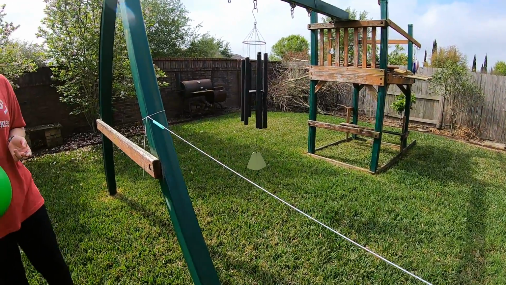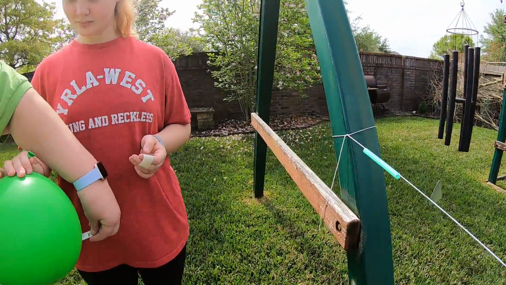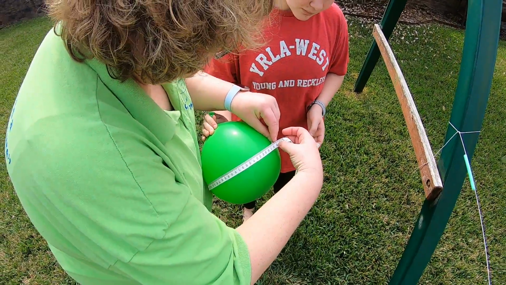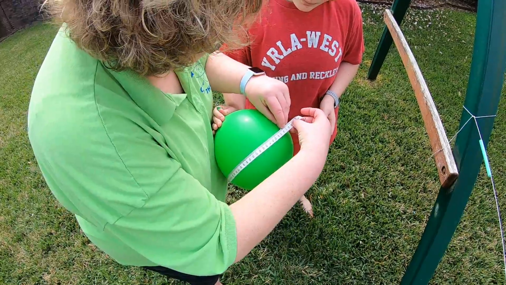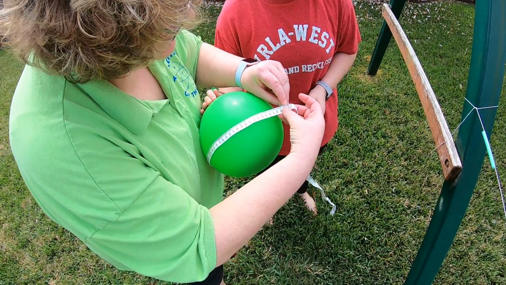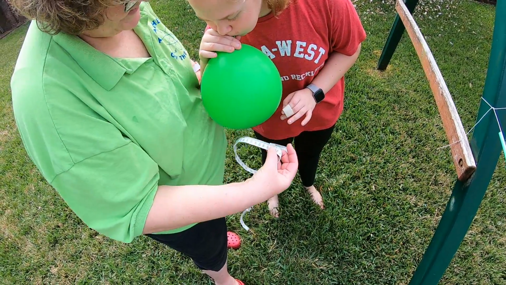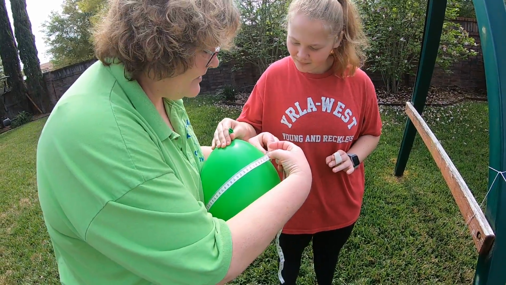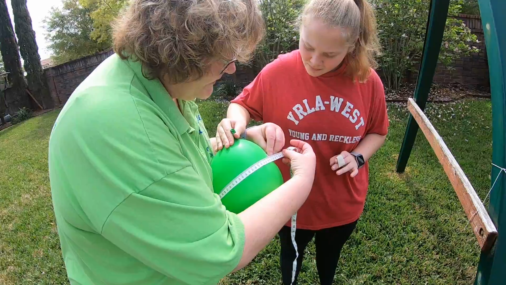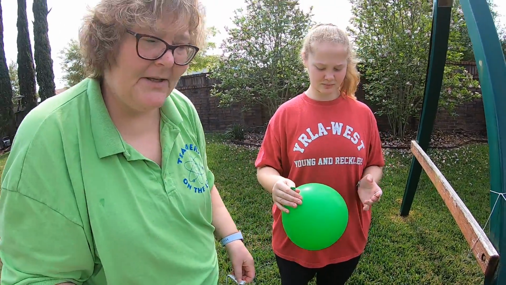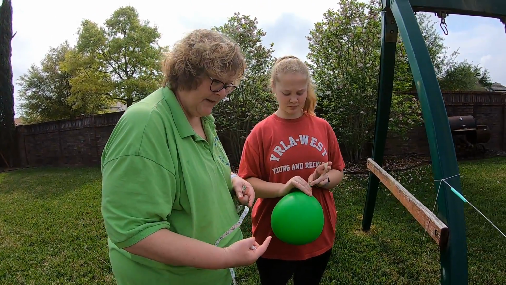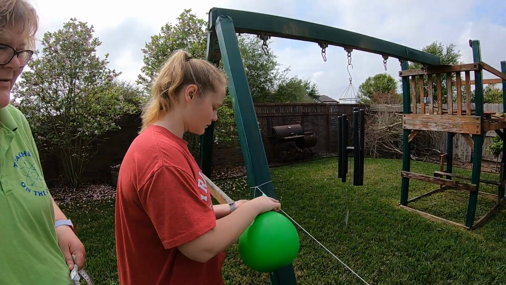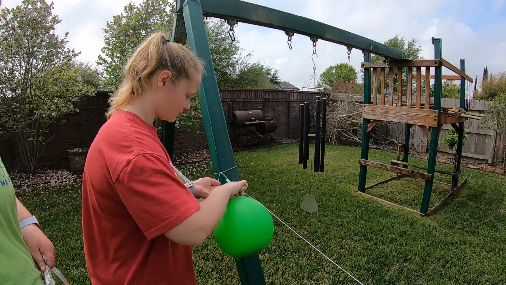My daughter Madeline is out here, and we have a balloon, and we need to measure the balloon. Okay, I need a couple more puffs, we're going to 70. You want 70? Yeah, can you give me a couple more puffs of air? Okay, we're measuring the circumference of the balloon. That's good. The circumference of a balloon is the amount around the balloon. And we're going to go ahead and tape it. The more air, the bigger the circumference. The less air, the smaller the circumference of the balloon.